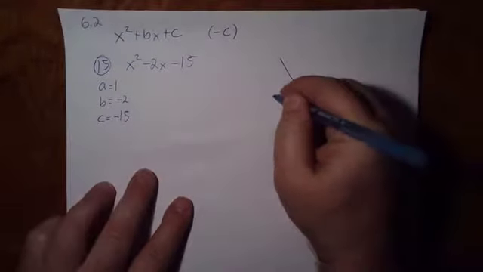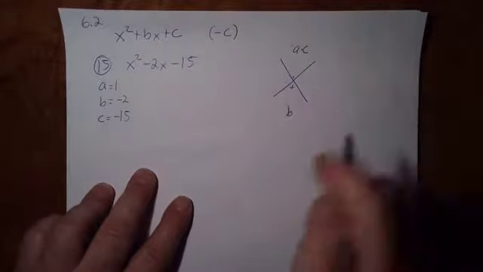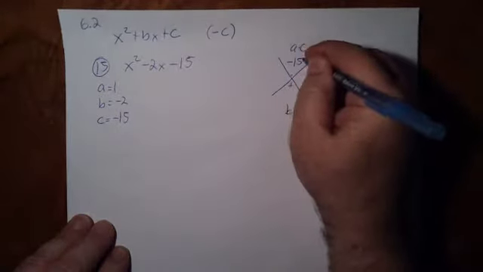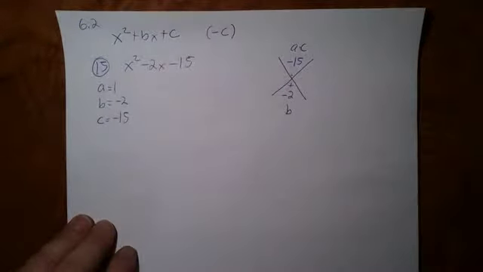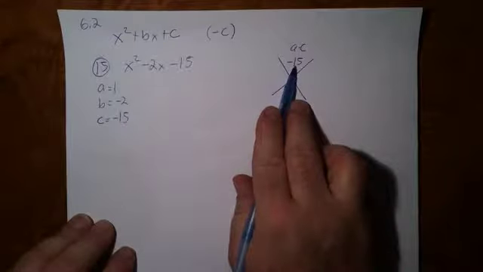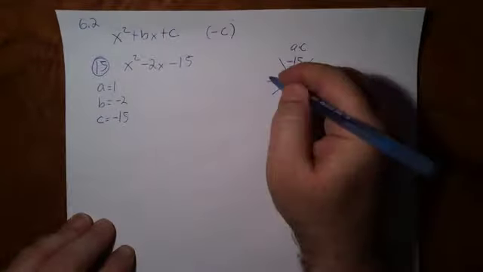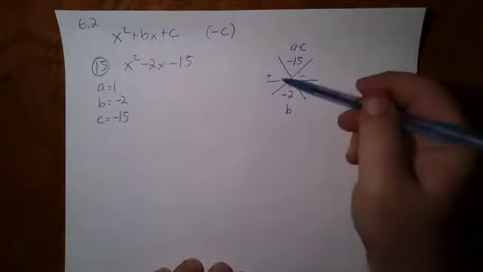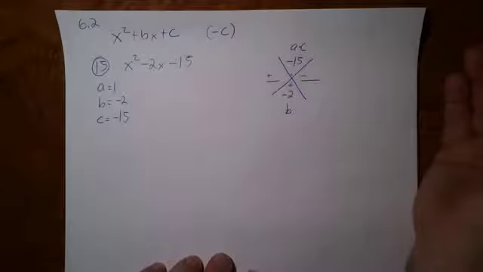So when we go to the side here, and we look at a times c, and we look at b, we have positive 1 times negative 15 giving us negative 15, and then the value of b being equal to negative 2. Well, the only way we can get a negative product is by multiplying a positive number and a negative number. So we're going to have one positive number and one negative number. So in this instance, we know that we're going to have a positive number and a negative number, but which one has to be positive and which one has to be negative.